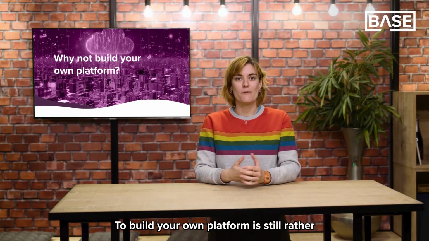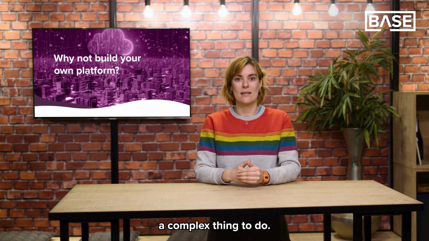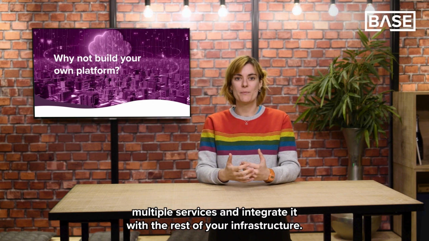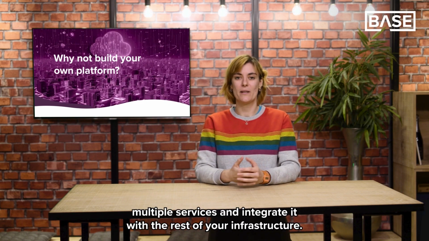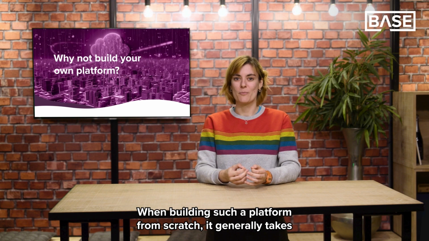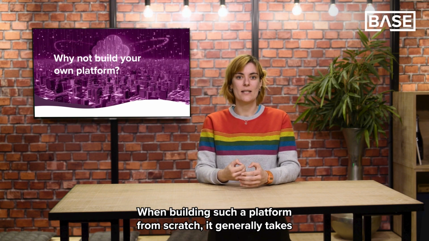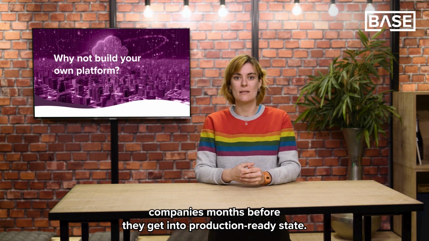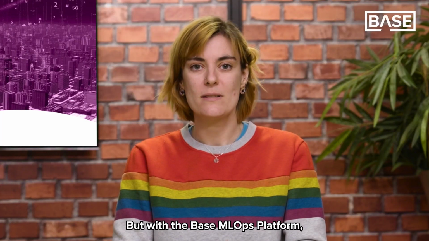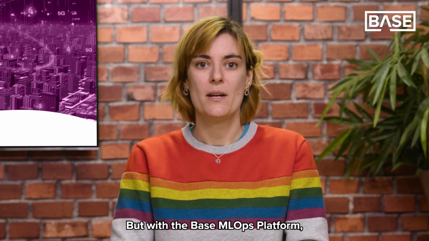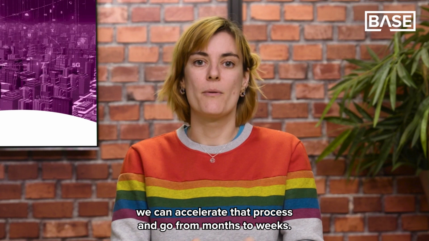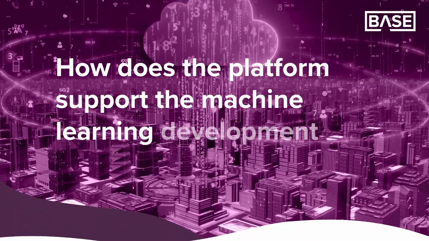To build your own platform is still rather a complex thing to do. You still need to combine multiple services and integrate it with the rest of your infrastructure. When building such a platform from scratch, it generally takes companies months before they get into production-ready state. But with the Base MLOps platform, we can accelerate that process and go from months to weeks.